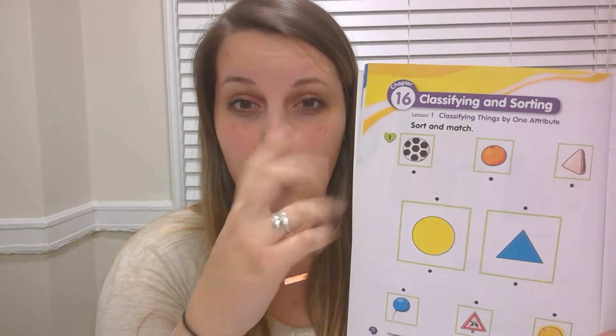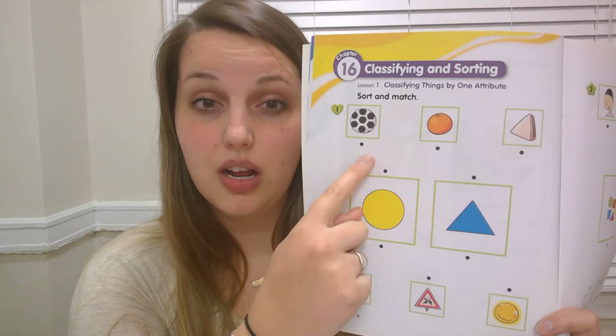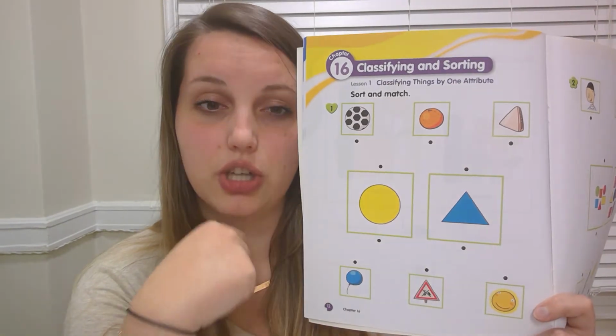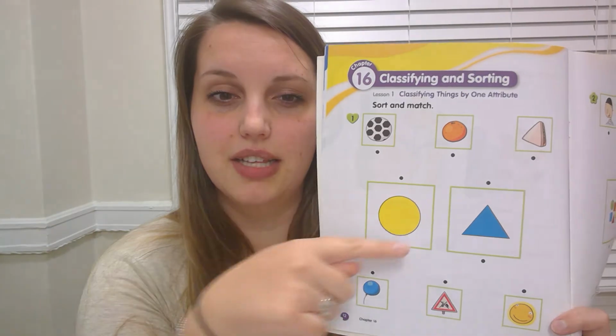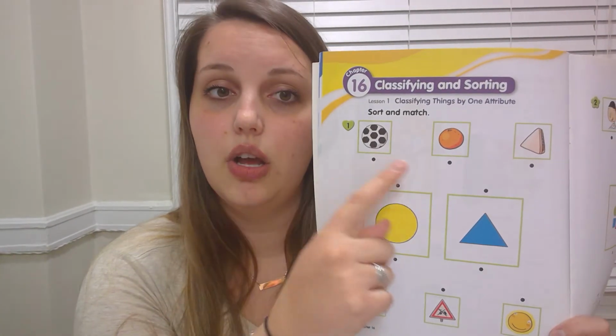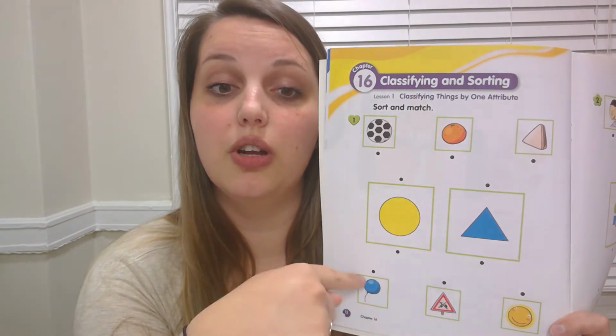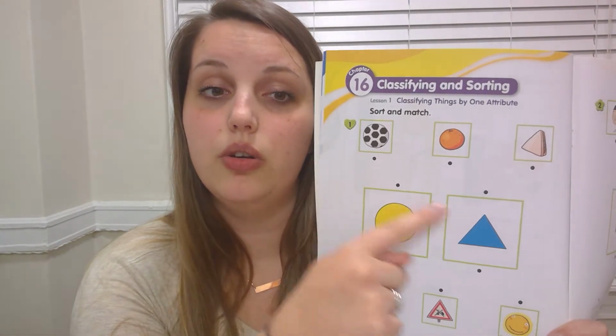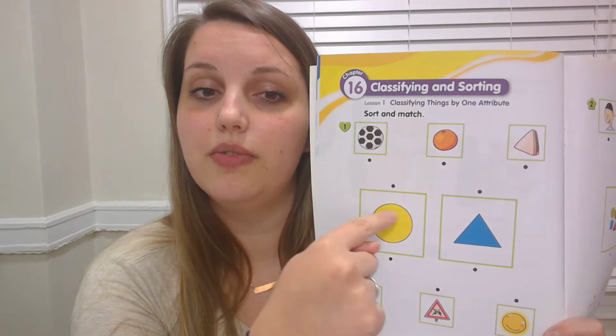Classifying means we're going to be finding similar things about them and grouping them together or sorting them. So when we look at this picture, we're seeing a lot of little black dots. Those are going to help us. They're kind of like labeling lines. They're going to help us draw our labeling lines to show that certain of these 3D objects could fit into one of these boxes.